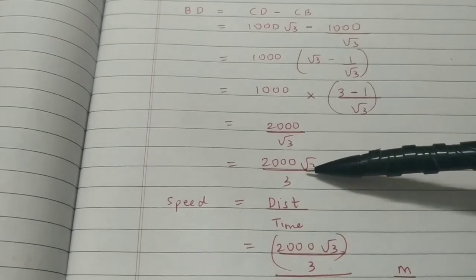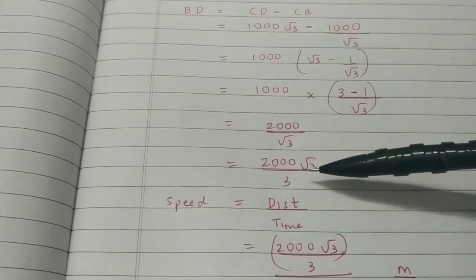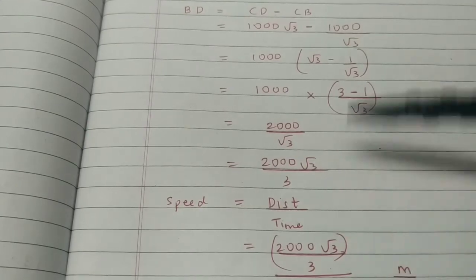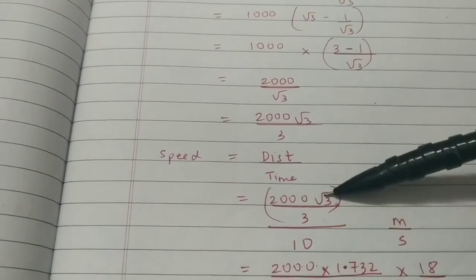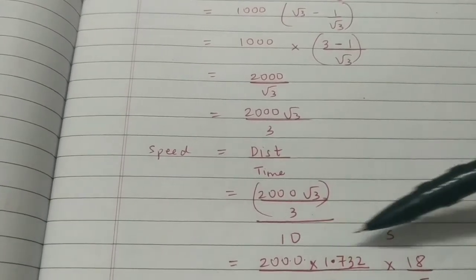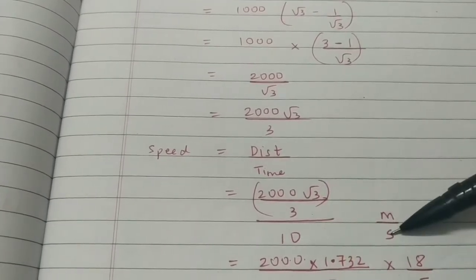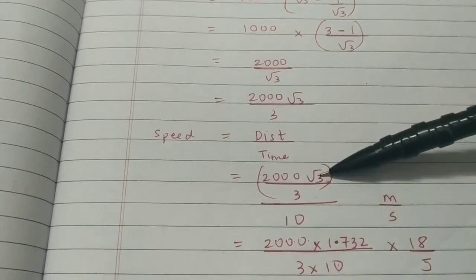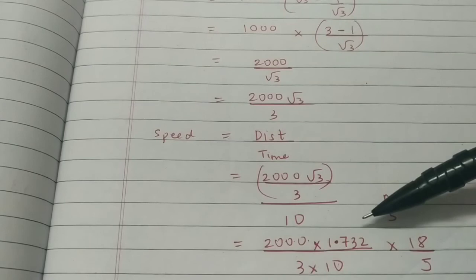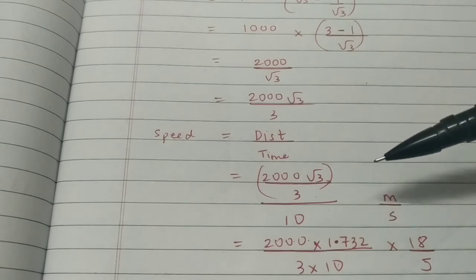So note how I rationalize the denominator first. You could have done it later also, your choice. So distance upon time. This is in meters, by the way, and this is in seconds, meters per second. Fine. So 3 goes down, 3 into 10 here. Root 3 is nothing but 1.732, fine. But they want the answer in kilometers per hour.